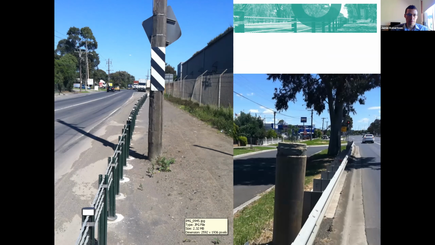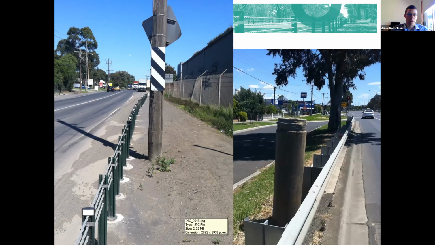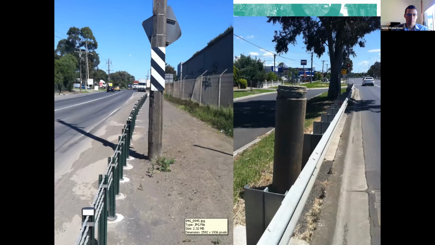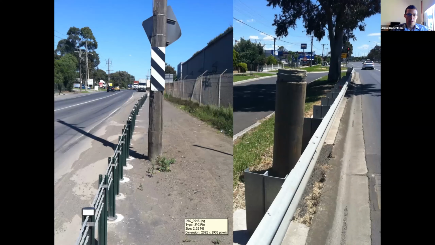It does often happen that we have objects located within deflection zones. The desirable thing would be to remove or relocate those objects.